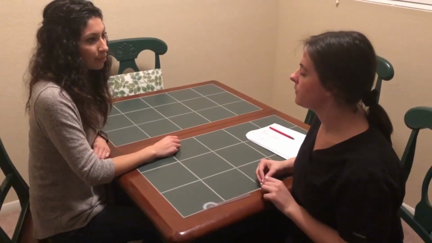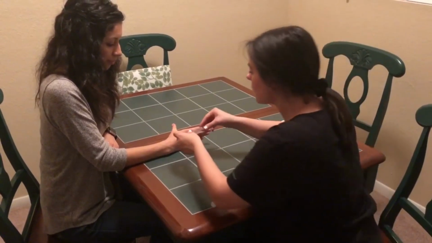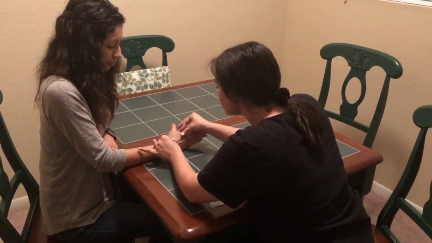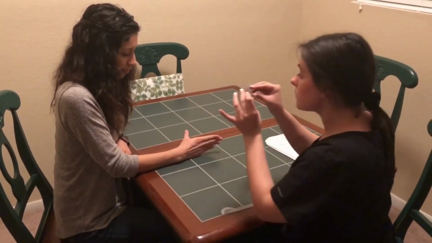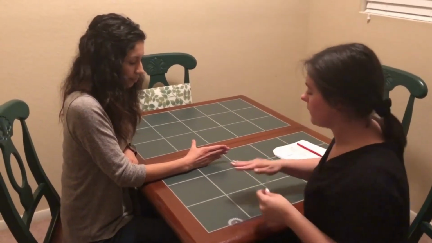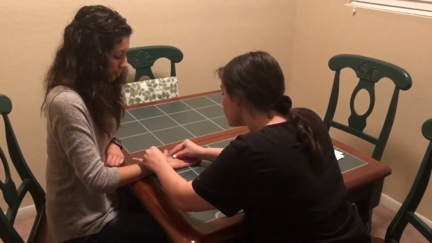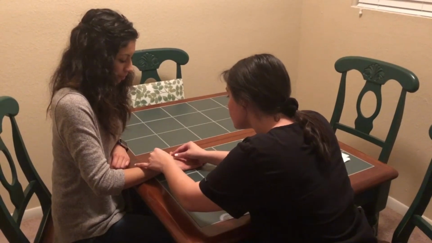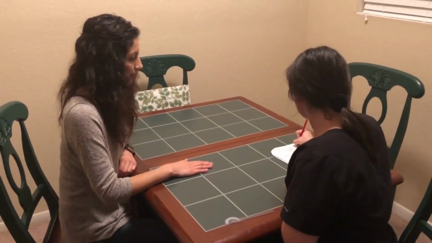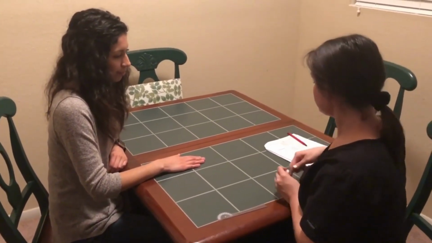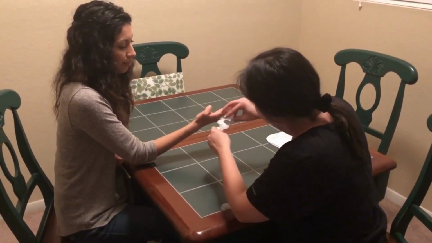Okay, so now we're going to look at the range of motion of your thumb. If you can put your arm like this on the table and make an L with your thumb. All right. Okay, now flat and make an L again. Okay, now bend your thumb for me. All right.